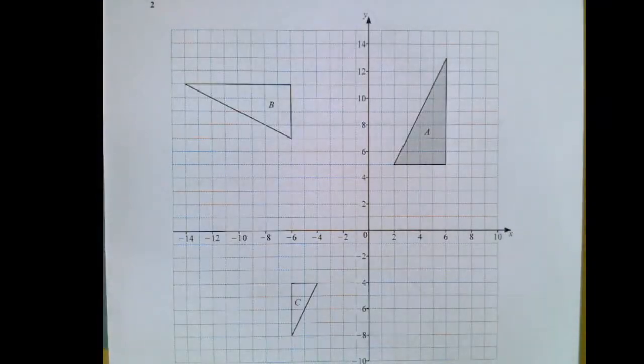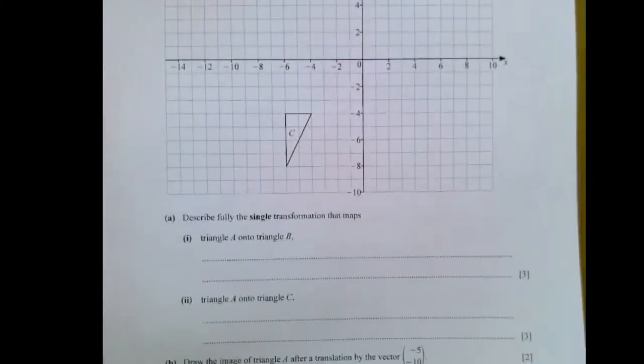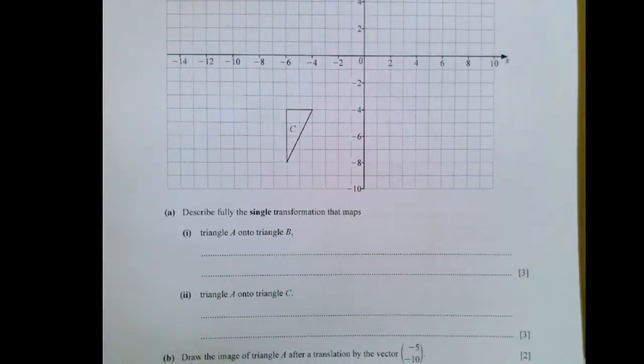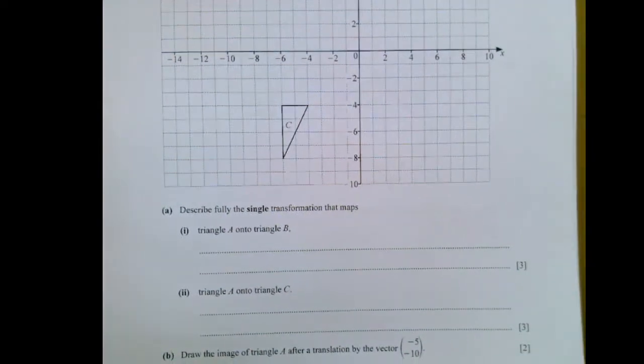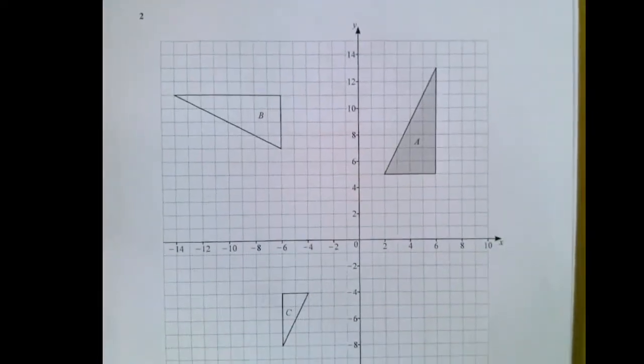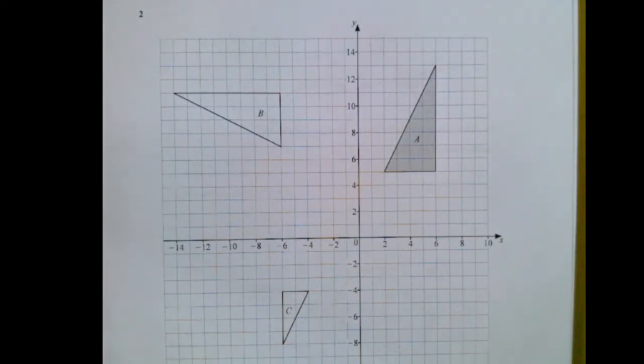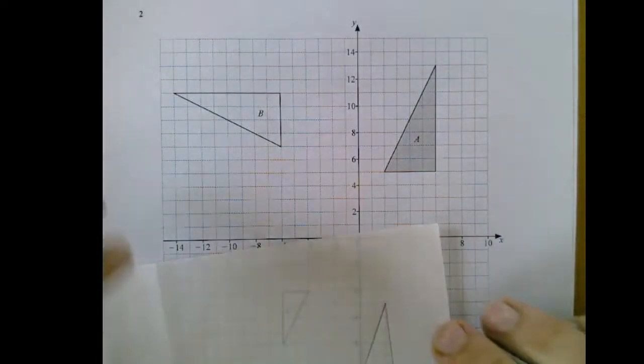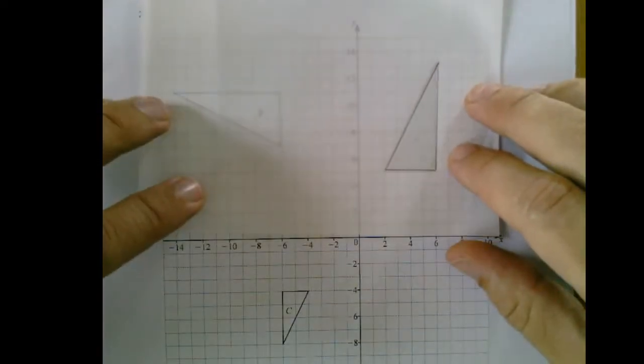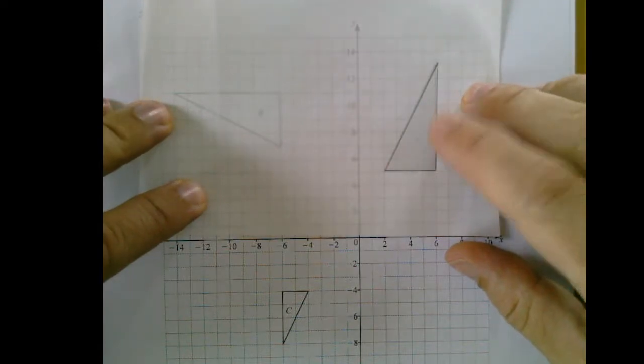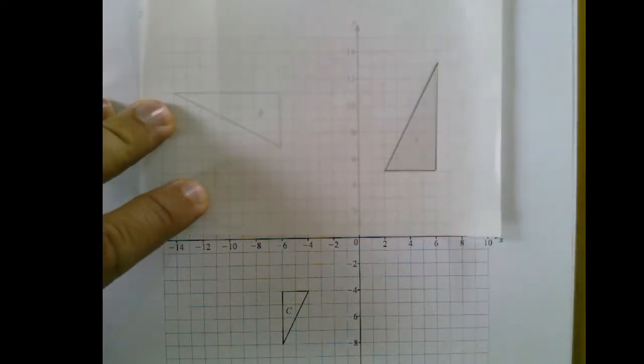Question 2 is all about transformations. In question 2a, number 1, they ask us to describe fully the single transformation that maps triangle A onto B. Okay, get tracing paper. If you don't have tracing paper in the exam, ask for it. They have to give it to you. And we trace shape A as nicely as possible.